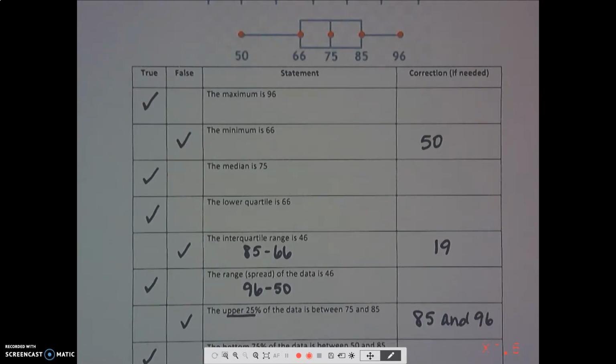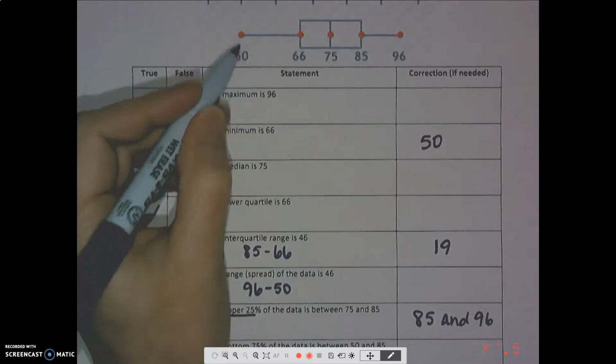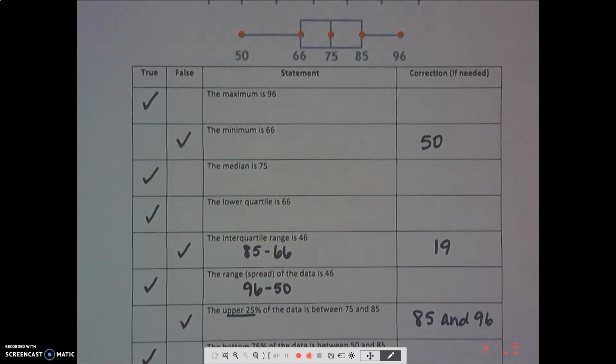The lower 50% of data is between 66 and 85. So if we're looking at this, the lower 50% means we need to start with the minimum and go to the median. So that is false. We're going to say 50 and 75 for this.